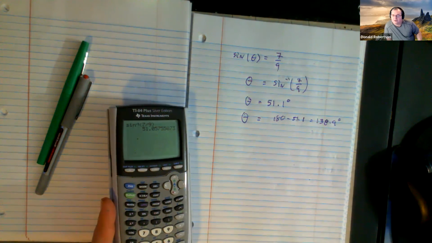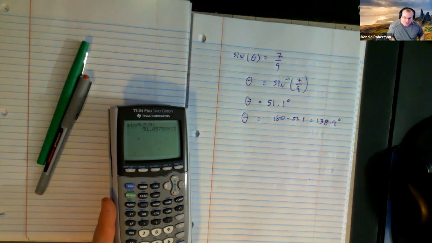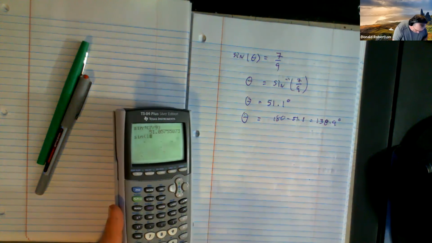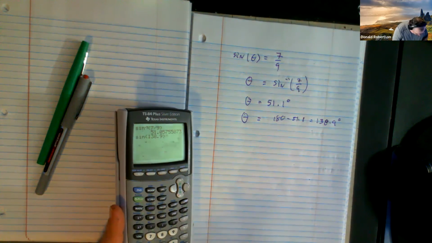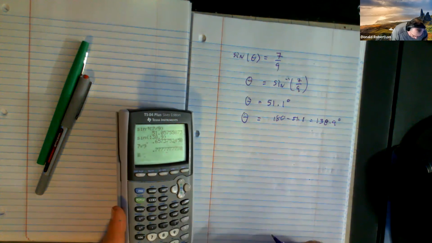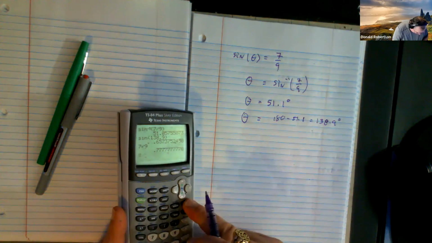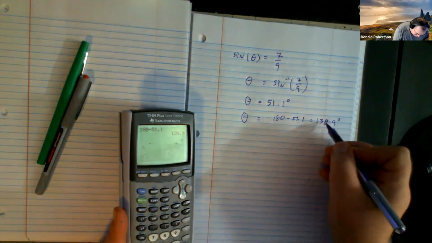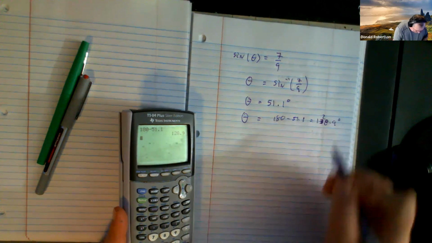There's your second answer. Now I can check that. If I do the sine of 138.9, shouldn't it be very close to being 7/9? And I didn't hit that right. So let me check my subtraction. 180 take away 51.1 is 128.9 there. That proves it. Now I'll do it again.